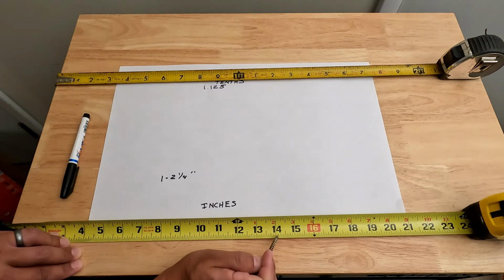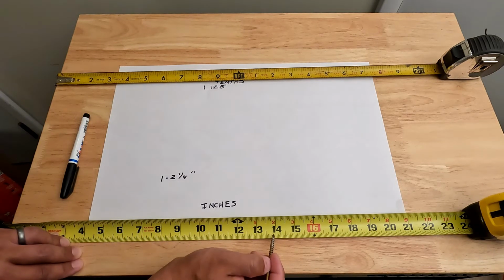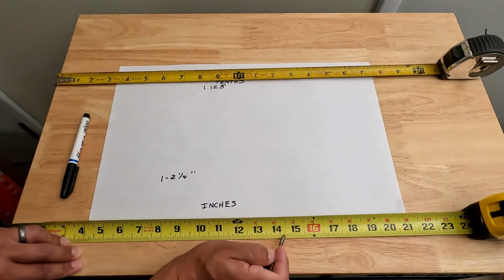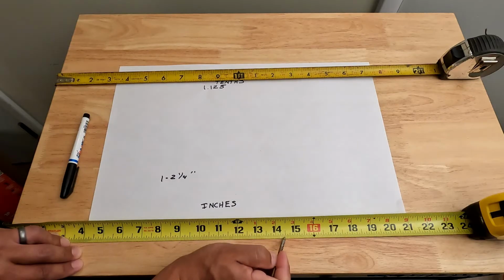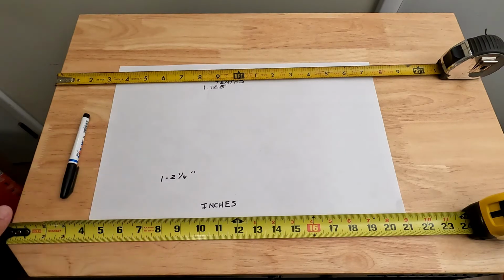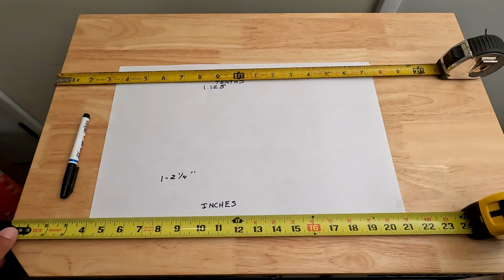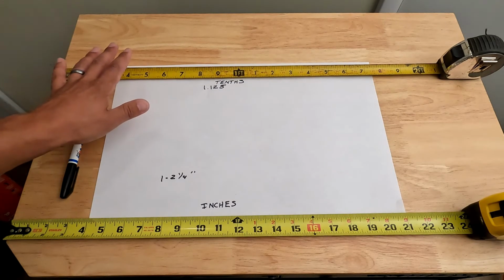And then if they said 1 foot 2 4/16, that doesn't even sound right because you would just say a quarter. So that would be 1 foot 2 inches, and then here's your quarter mark right here. So you could technically say 1 foot 2 8/16, but someone's going to laugh at you on the job because that's just broken down into a half. So that would be 1 foot 2 inches and a half. And that's how you read a tape measure in inches. That's how you read a tape measure in tenths.